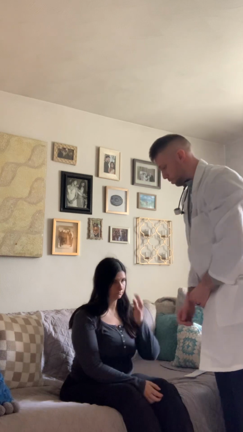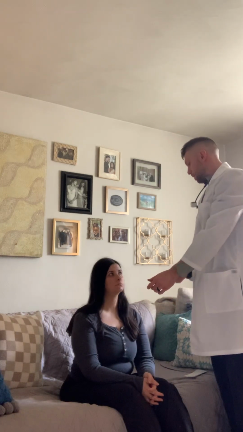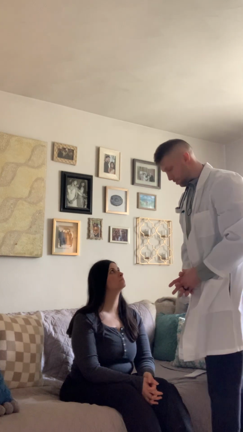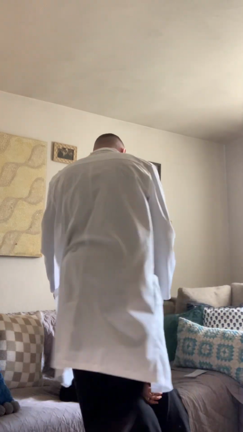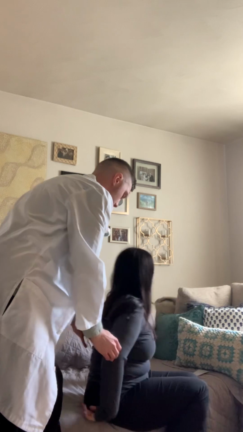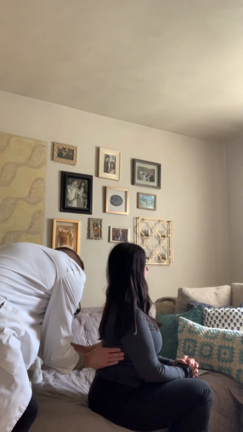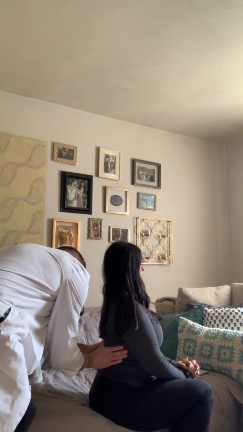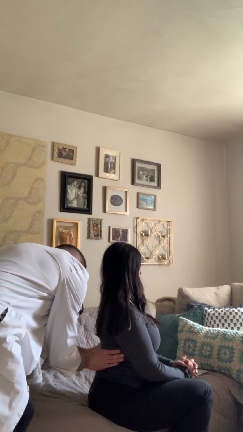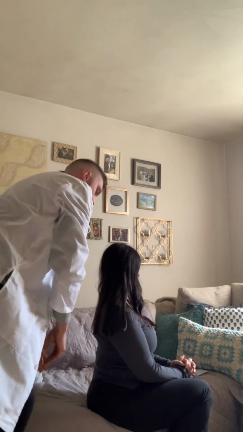Next, I'm going to evaluate for symmetric thoracic expansion. Will you turn a little bit for me here if you don't mind? I feel at about the 10th intercostal space. I'm going to have you take a deep breath and exhale. Okay. Thoracic expansion is symmetrical.